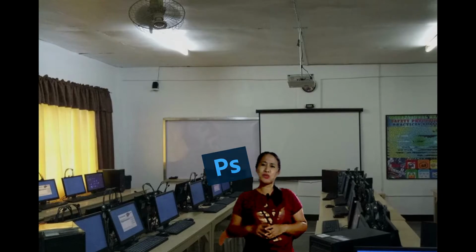You can use Photoshop. You can also use the different MS Offices that are installed in your computer, such as Microsoft Word, PowerPoint, and even Microsoft Excel. So let's watch now. Just like what I've mentioned a while ago, there are two ways on how you're going to apply blur effects to your pictures. You can use Photoshop, or you can use the different MS Offices installed in your computer. So let's start with Photoshop.